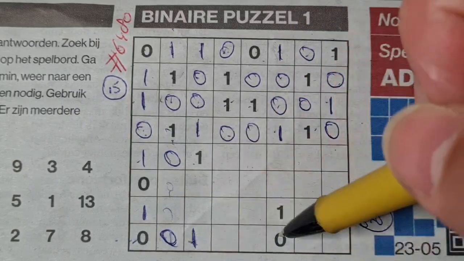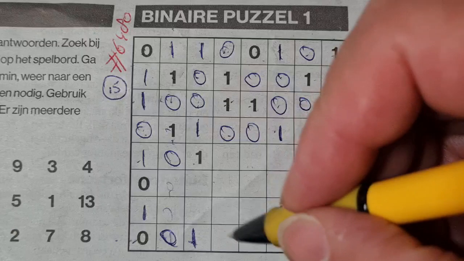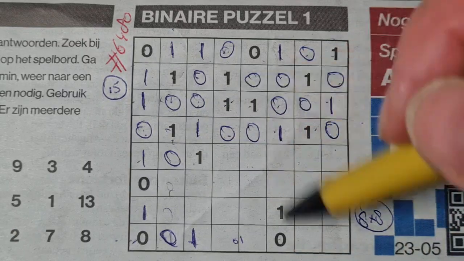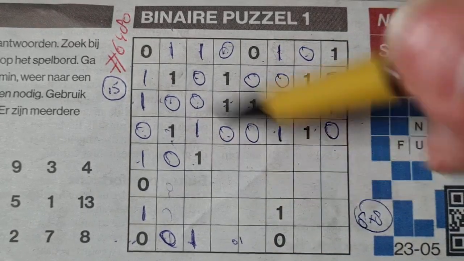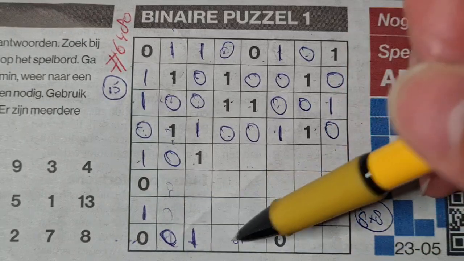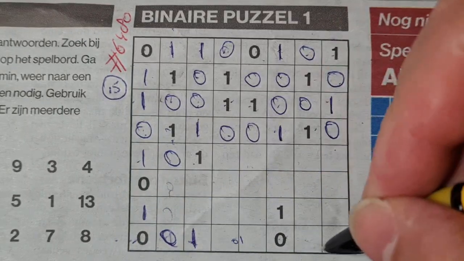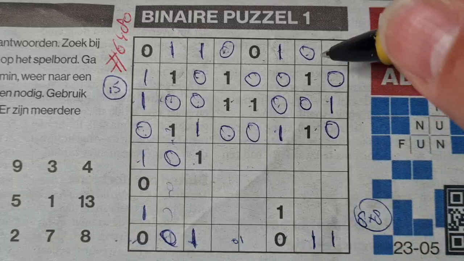And I know between a 1 and an O with 2 empty boxes between, there's always an O and a 1 there, but I do not know in which order. So we have the first O, second O, third O, fourth O. So those 2 boxes should be a 1. Alright.